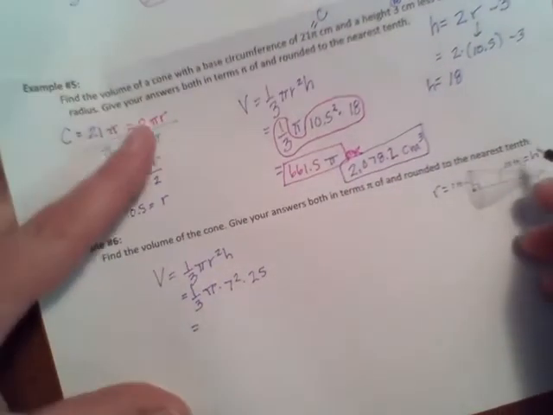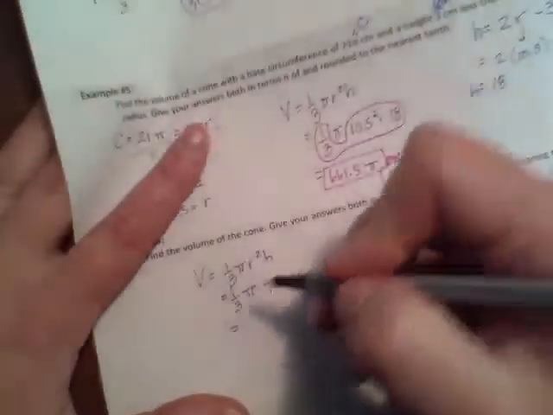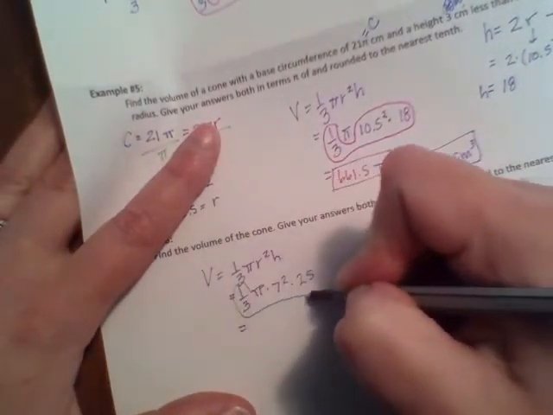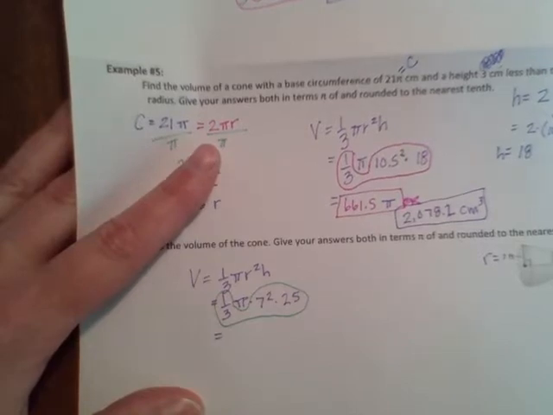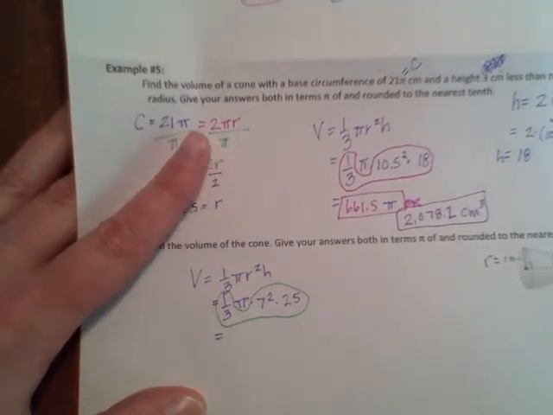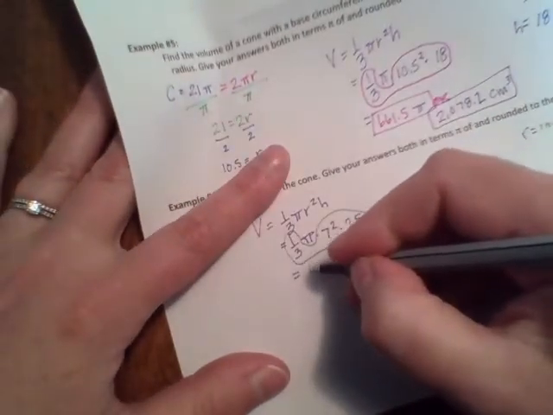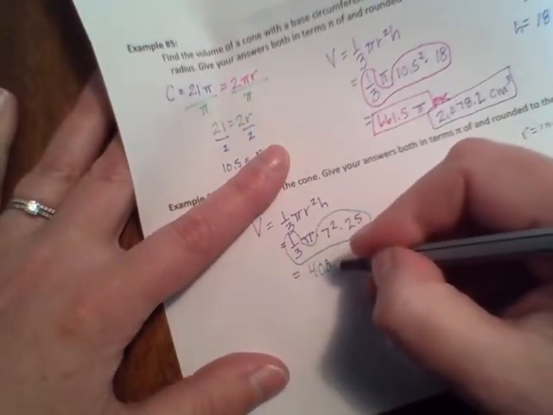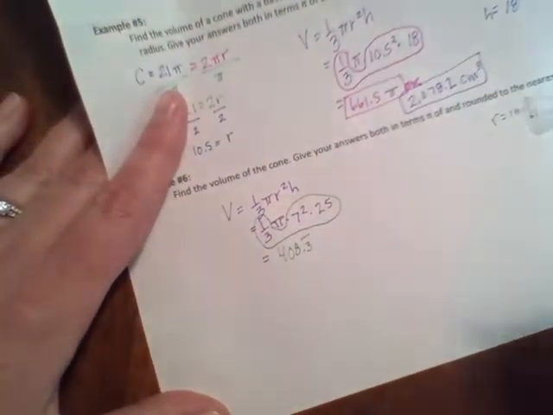Again, they want it in terms of pi and rounded to the nearest tenth. So if we evaluate this piece here, 1/3 times 7 squared times 25 gets you 408.3 repeating, and a pi included in that.